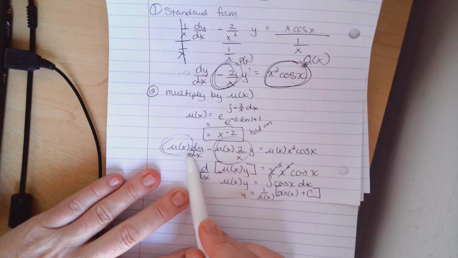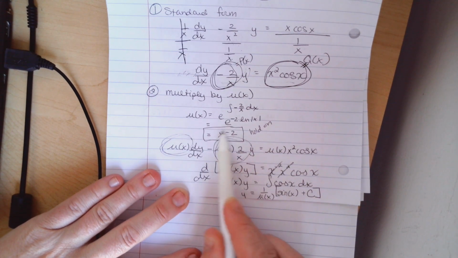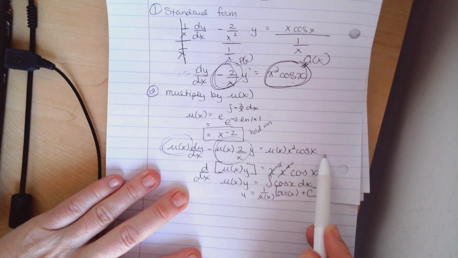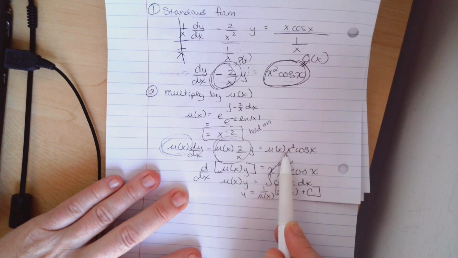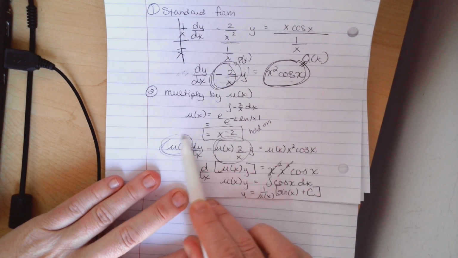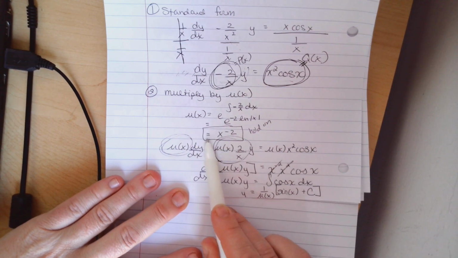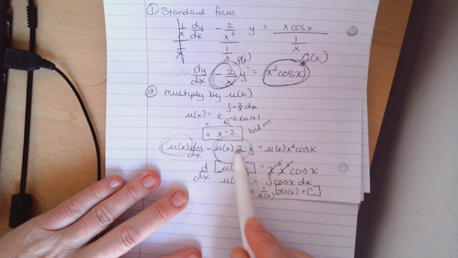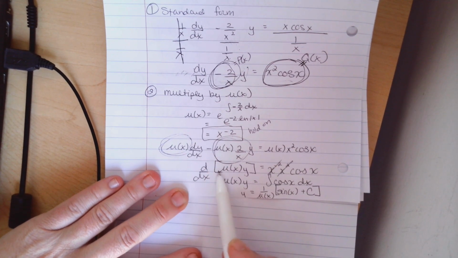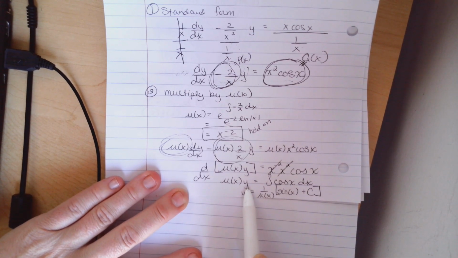Now we're going to multiply it here, here, and here. Sometimes I forget to multiply it over here. Don't forget that. I do that a lot. But I'm not going to get too bogged down in the multiplication yet, because I know that because I did this, I can just write d/dx of u(x)y, and I'm just going to end up with the u(x)y over here.